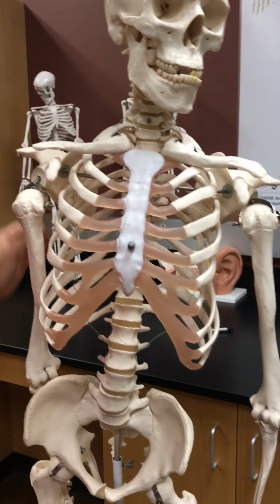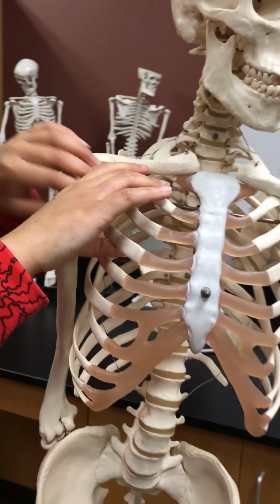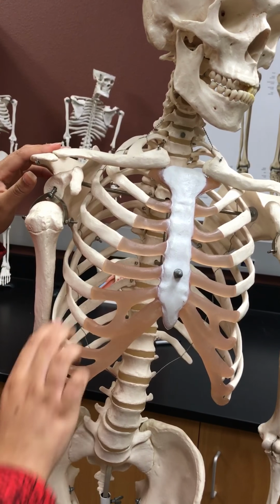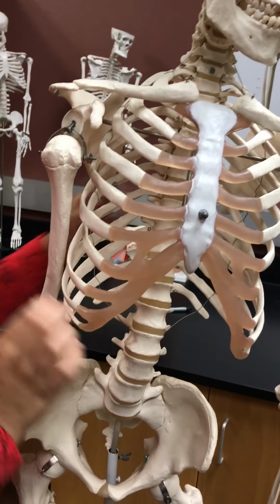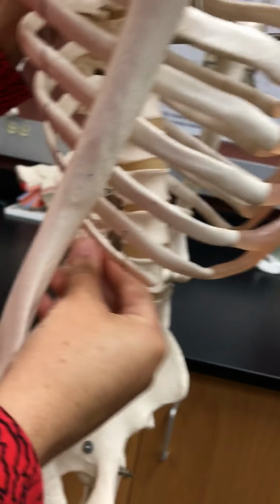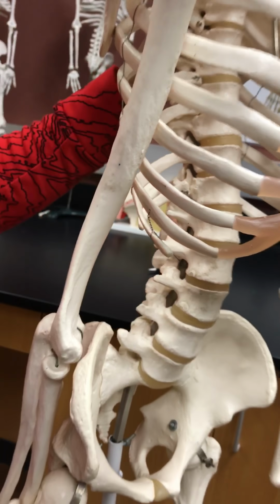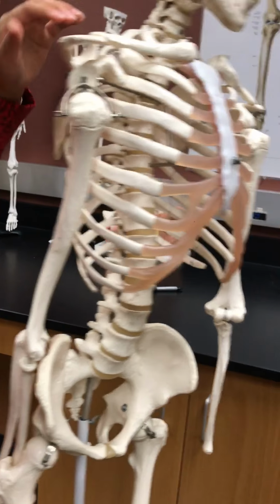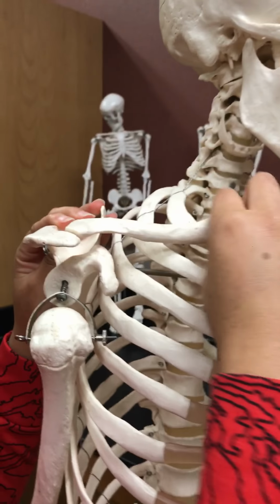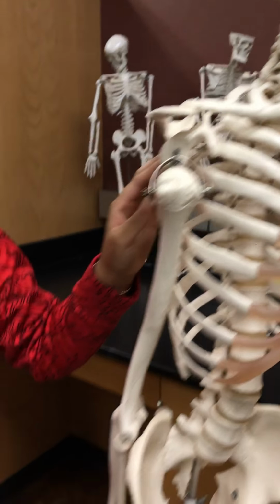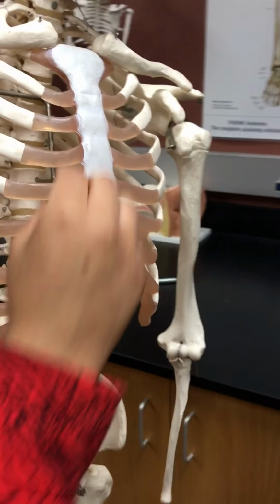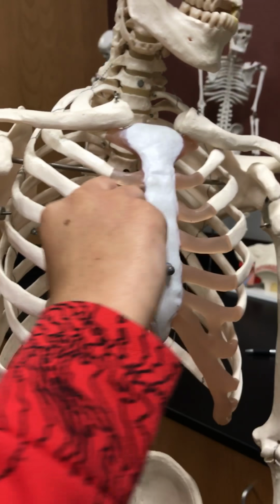Then we're going to go to the ribs. First 7 are the true ribs. And the next 5 are the false ribs. And the last 2 are the floating ribs. And then we have right here the clavicle. And then this area right here is called the costal cartilage.